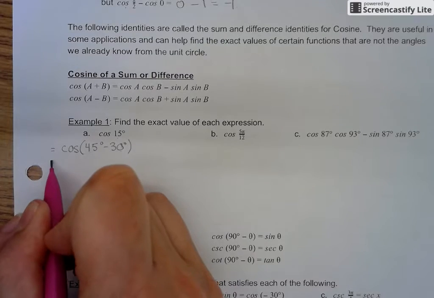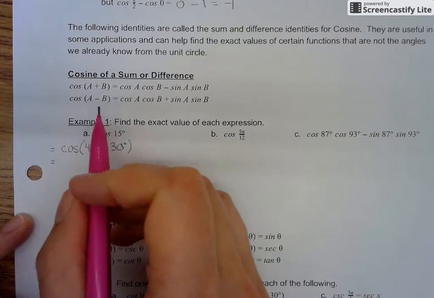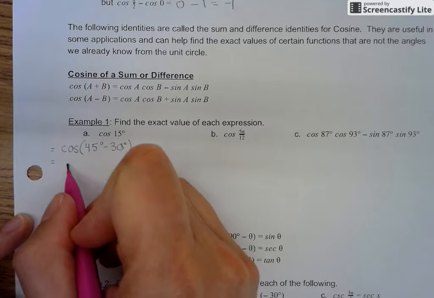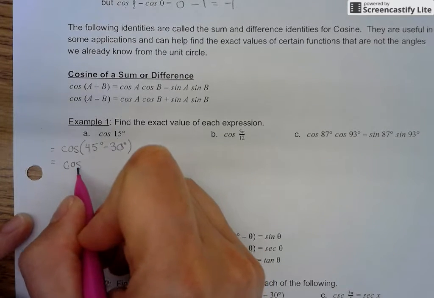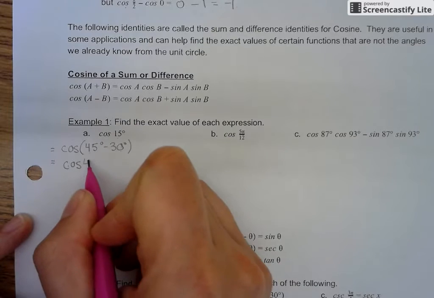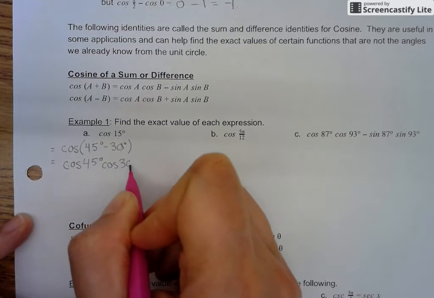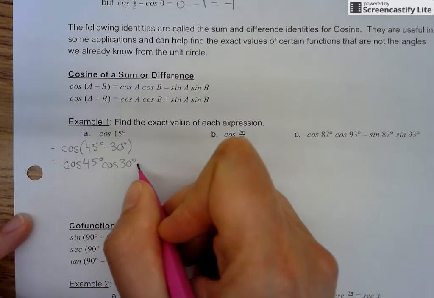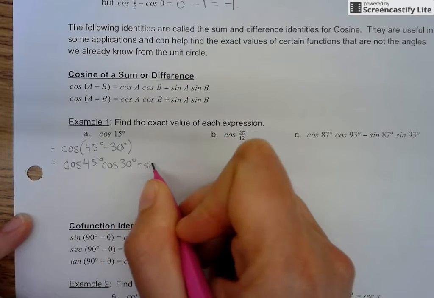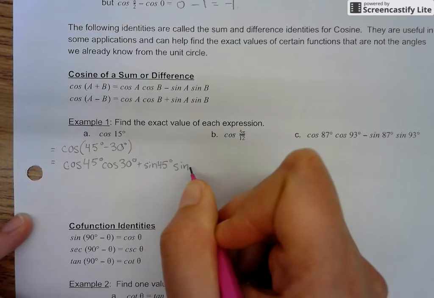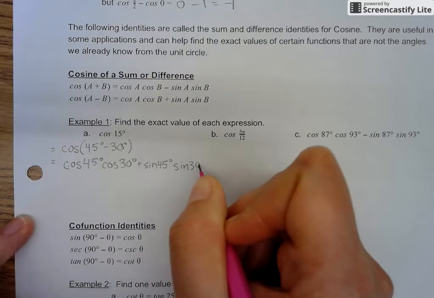Now, following this formula, this is the difference formula right there, I'm following the pattern. I'm going to take the cosine of the A value, which is 45 degrees, times the cosine of my B value, 30 degrees. And I'm going to need to add the sine of my A value, 45 degrees, times the sine of my B value, which is 30 degrees.